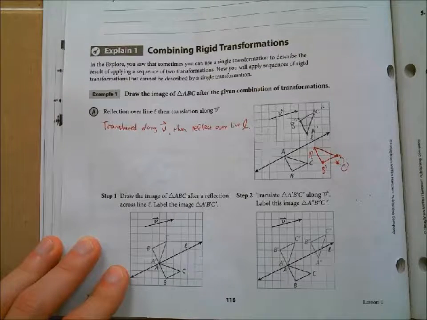Reflecting over point A is an interesting proposition to me. Because that's basically what you did the first time.